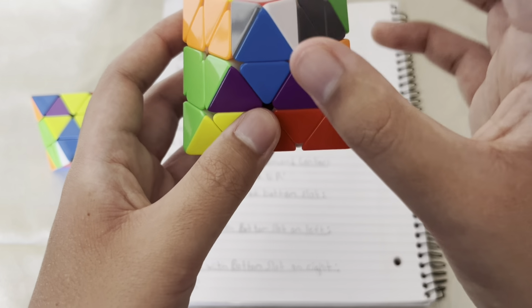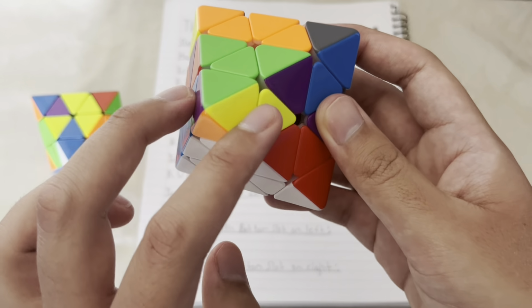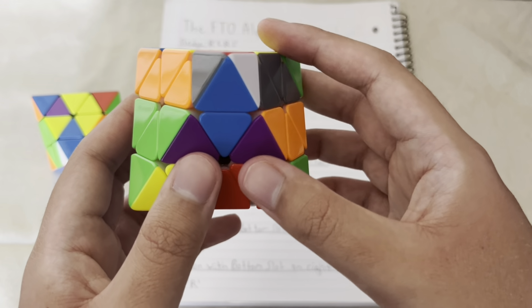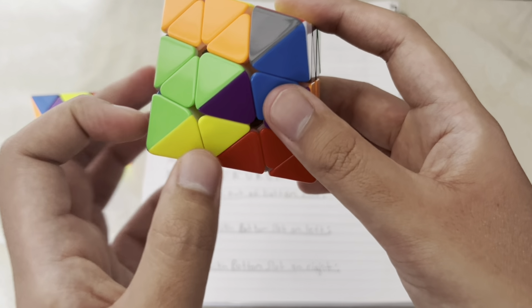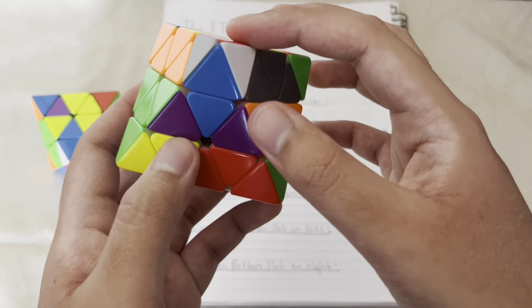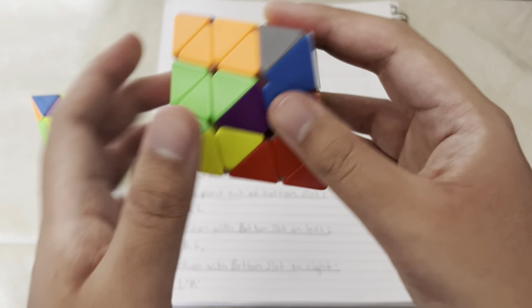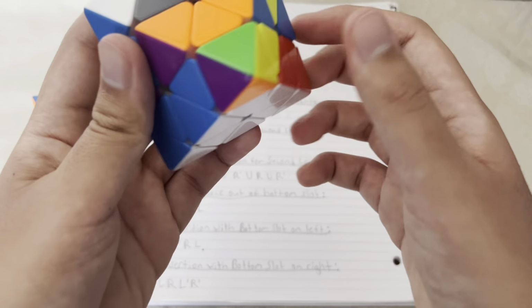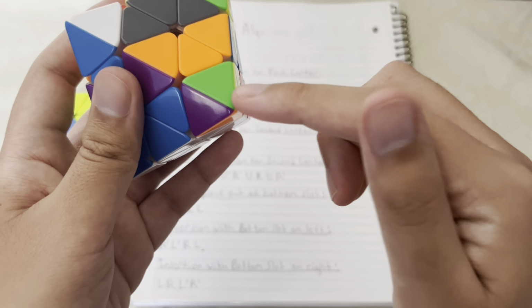So now that we have this corner that is solved, we're gonna insert it in this bottom slot. You wanna make sure that the bottom slot should be next to this corner, but you also have to make sure that the white corner is facing away from this corner. So let's just say I move the slot over here. Now the white is facing this slot.